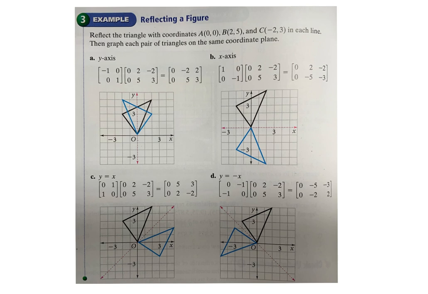So let's think logically about what reflection means. It means to come back, like make it symmetric across, really. And so we have y-axis symmetry. It's reflecting across the y-axis. My image here is 0, 0, and then we have 2, 5, negative 2, 3. The black image here is my pre-image. This is the one I started out with.